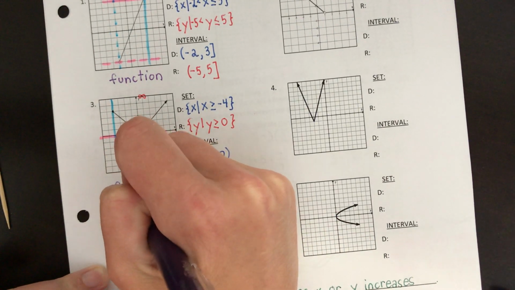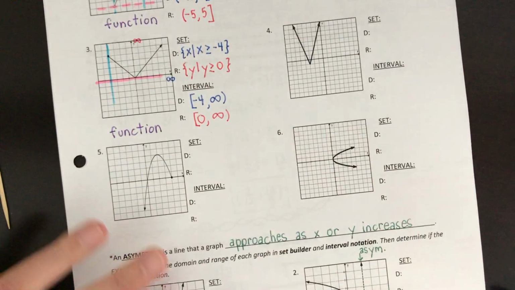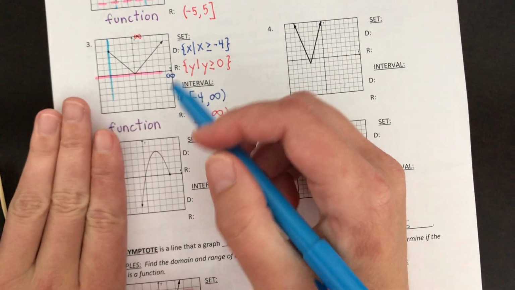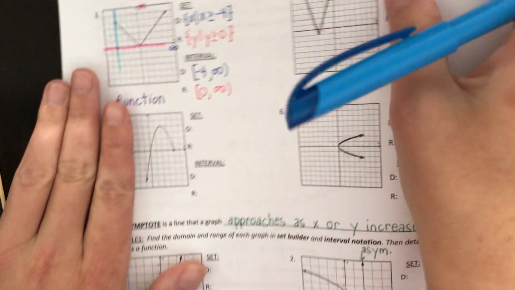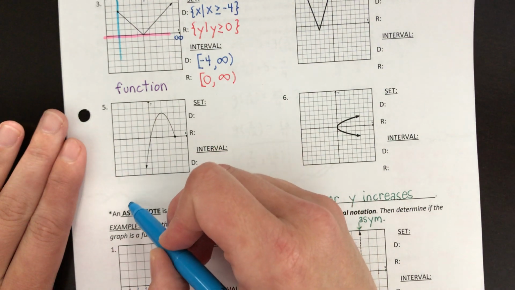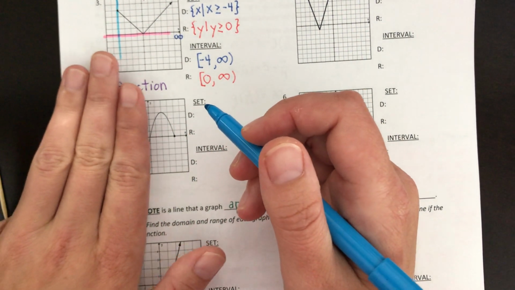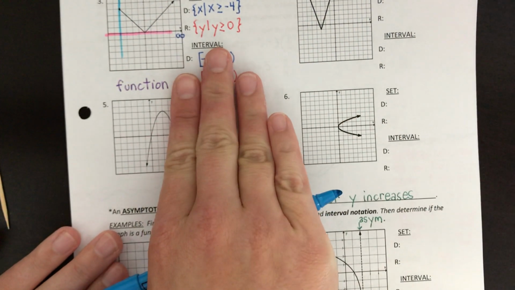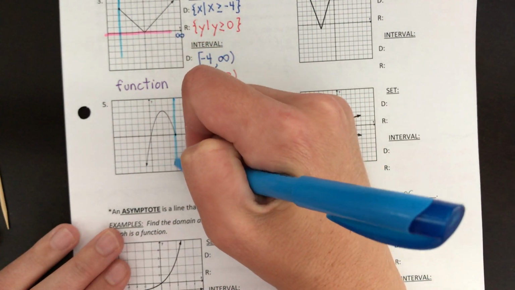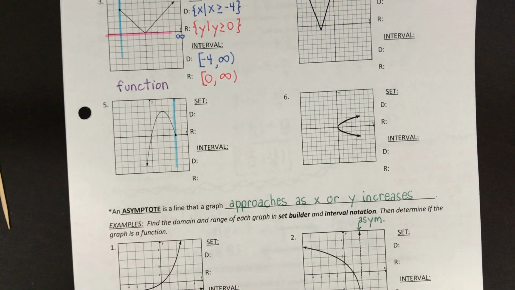Okay, number 5. Domain. Left to right. On the left, how far left does this graph go? Well, actually, I know it's going down, but isn't it also going left forever? Yeah, it is. It's going left forever. How far right does the graph go? Well, it does stop right here. That's as far right as it goes. And again, it's a solid line because it's a closed circle.